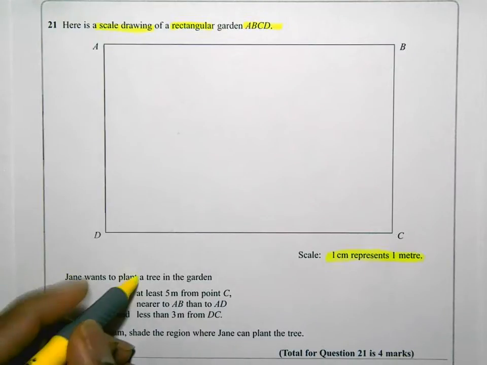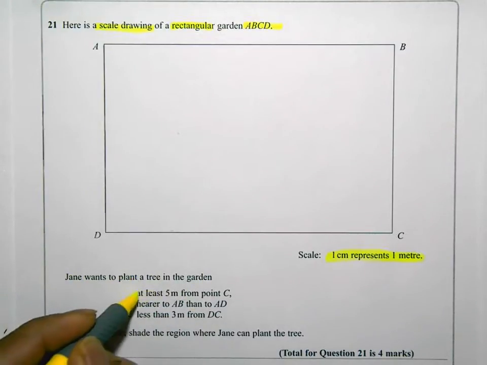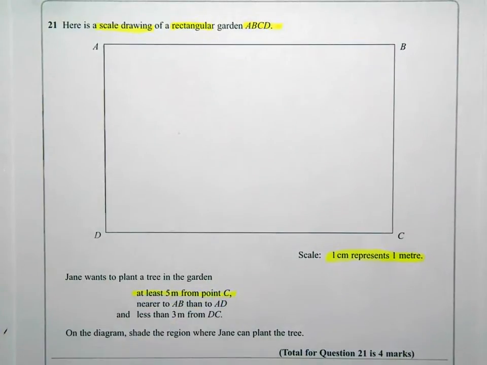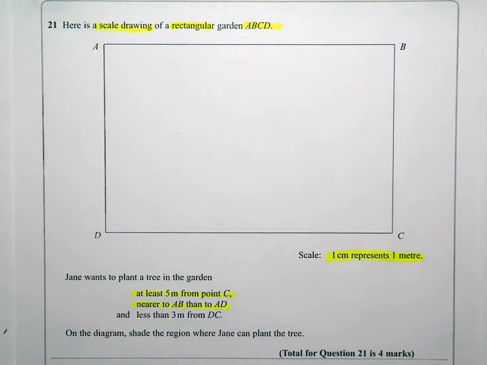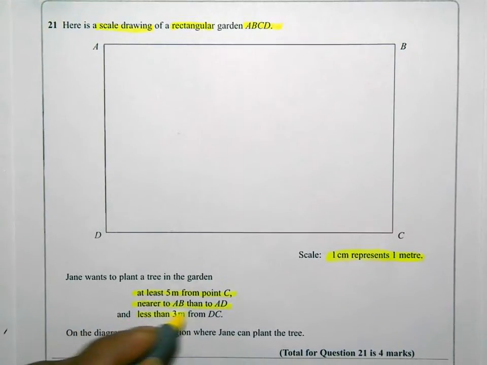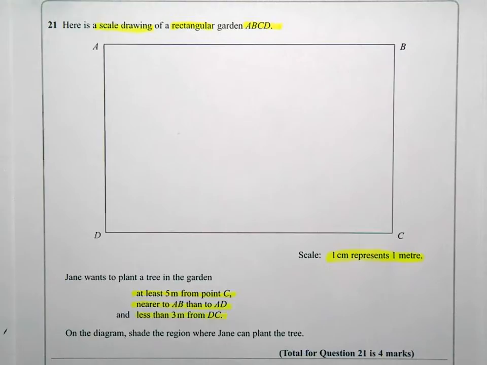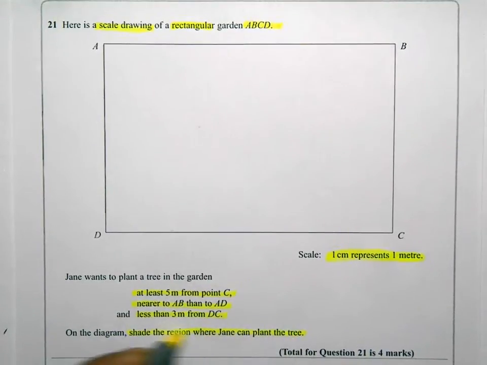Jane wants to plant a tree in the garden. She wants to plant a tree at least 5 meters from point C, nearer to AB than to AD, and less than 3 meters from DC. On the diagram, shade the region where Jane can plant the tree.